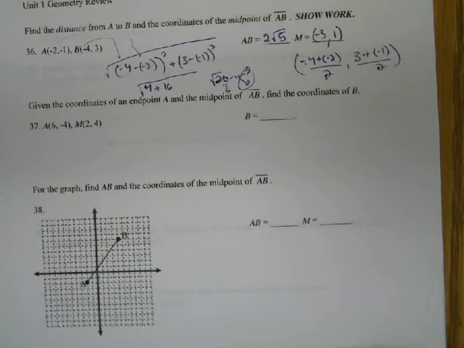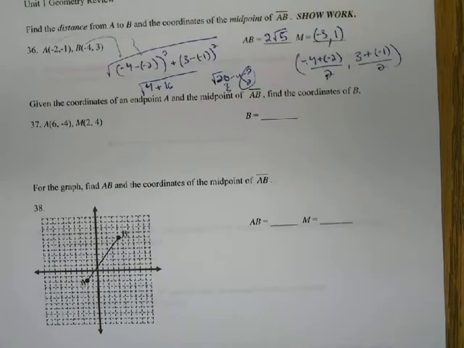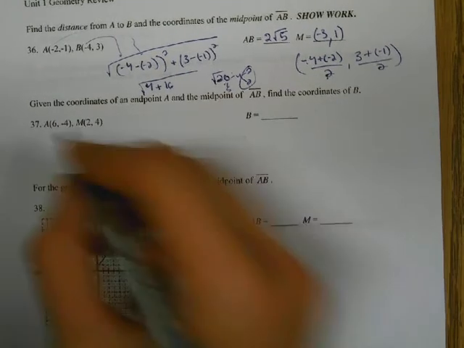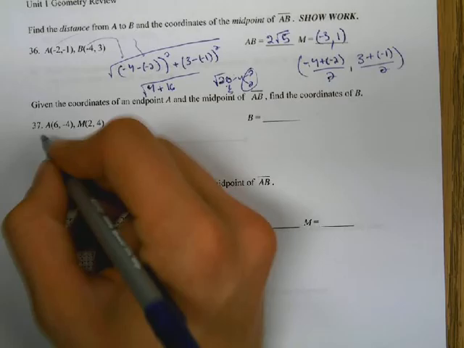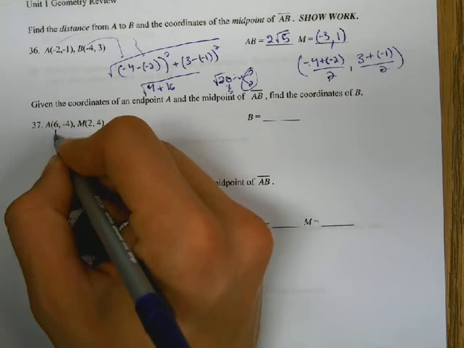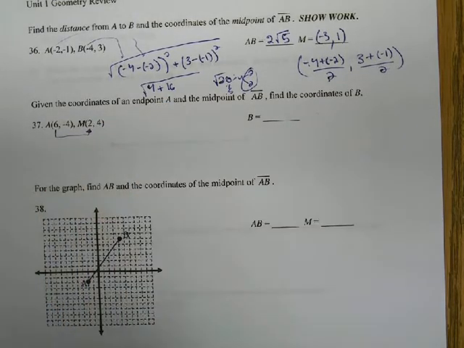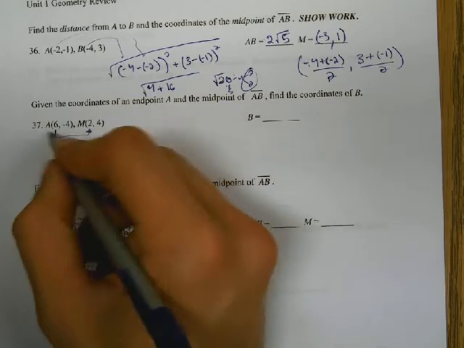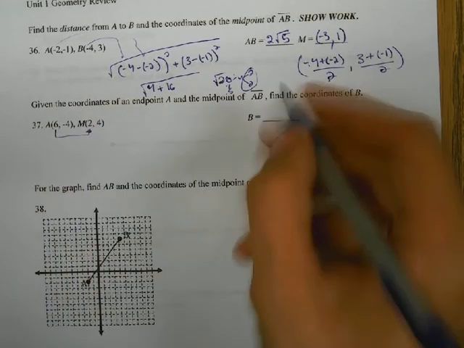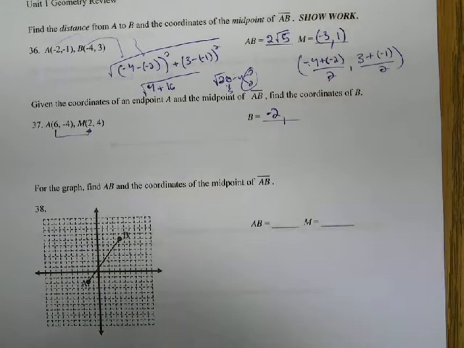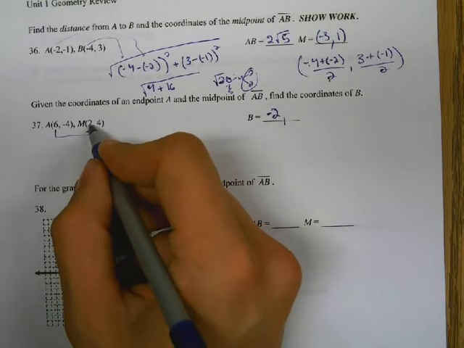Alright, this one. Given the coordinates of an endpoint A and midpoint of AB, find the coordinates of B. This one, I'm going to show you the way I like to do it because it's just more fun that way. We're going 4 units from 6 to 2. Going 4 units from 6 to 2. That gets us to the middle, which means we're going to go 4 more to the final endpoint. So we go 4 more away from 2, we get negative 2.